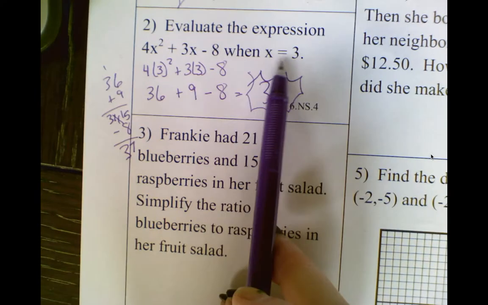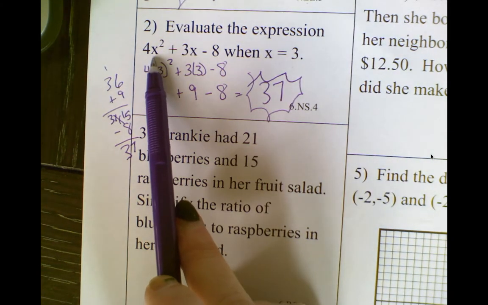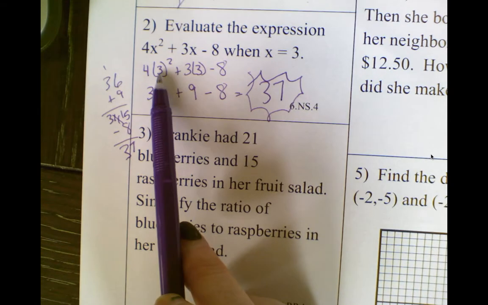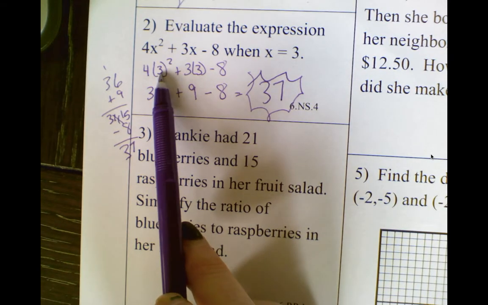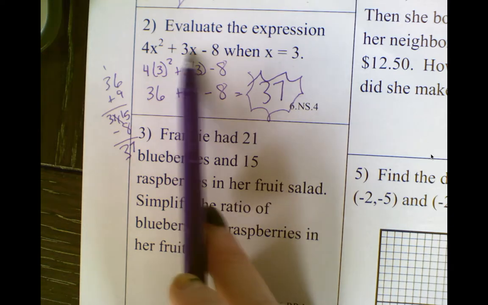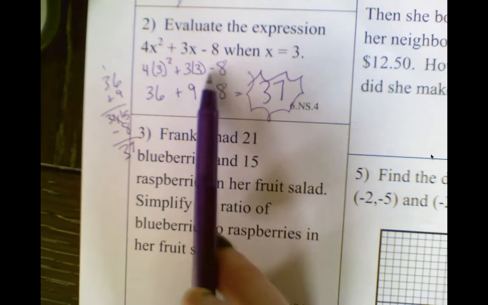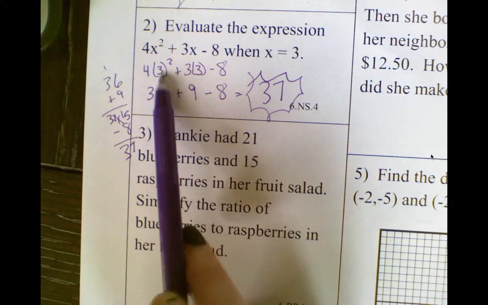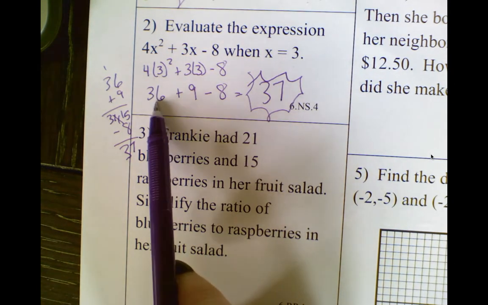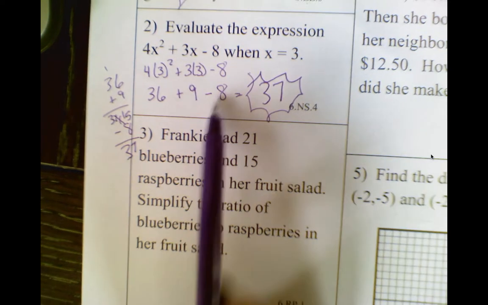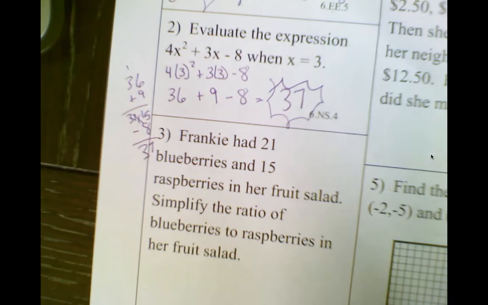Okay, so once again, we substituted in 3 for the x's, and then we solved, because remember, 3 squared is the same thing as saying 3 times 3, and then 3x would be just 3 times 3 minus 8, so we got 9 times 4, which is 36, and 3 times 3 is 9, and then minus 8, and then you just go from left to right to solve it.